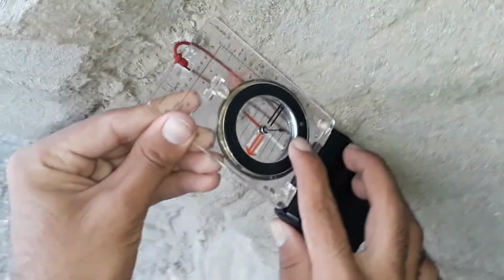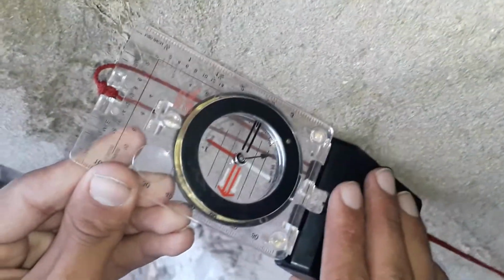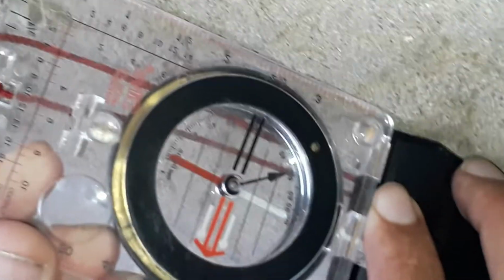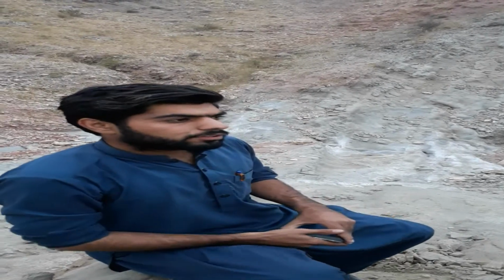So you see the black needle and this little scale, it tells us about the dip of the strata. So in this case we have a dip of about 60 degrees. So guys, that was all for the day. We have learned about the strike and dip, and how to acquire them in the field.